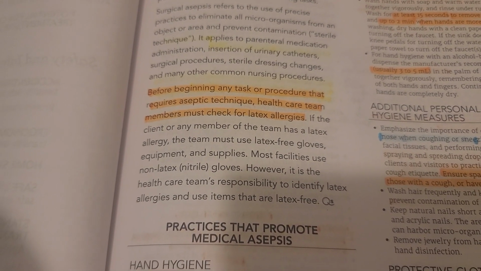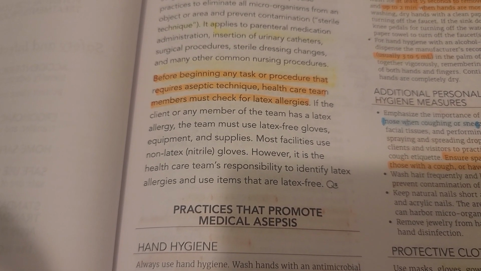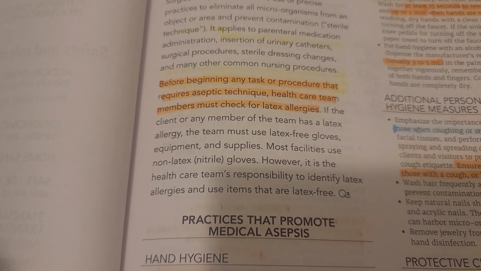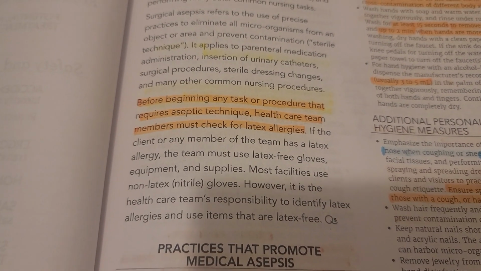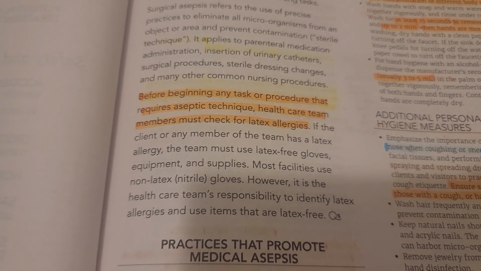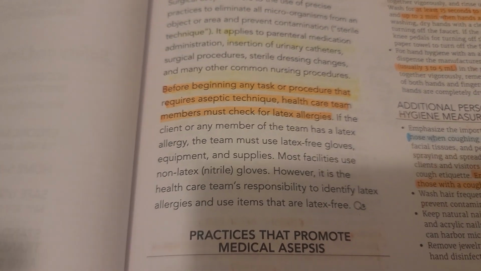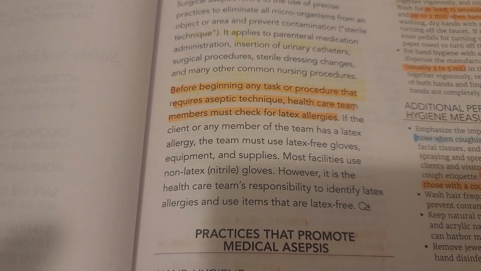Before beginning any task or procedure that requires aseptic technique, healthcare team members must check for latex allergies. Must check for latex allergies. That's something I think I may forget, so gotta repeat it. To check for latex allergies.